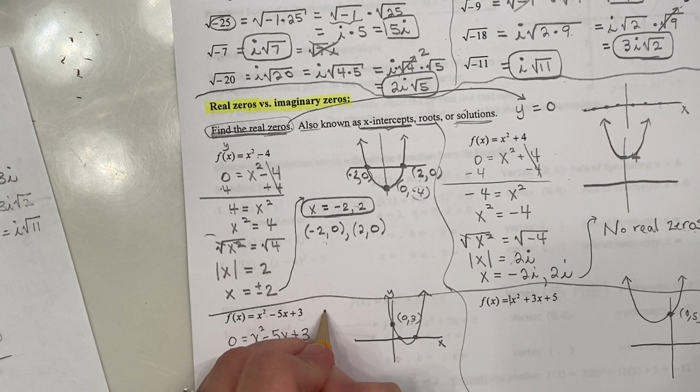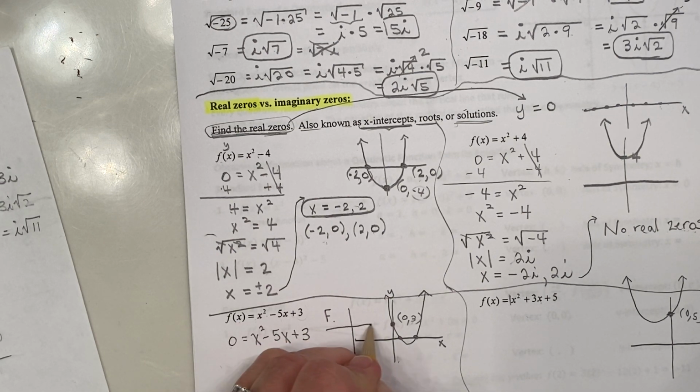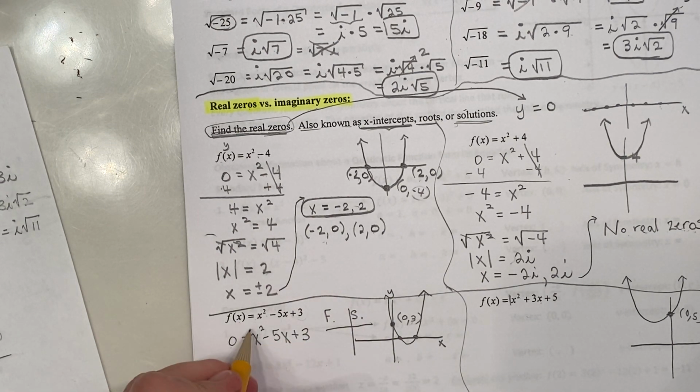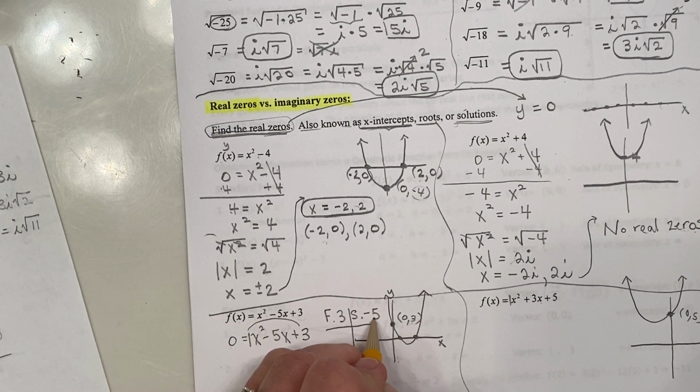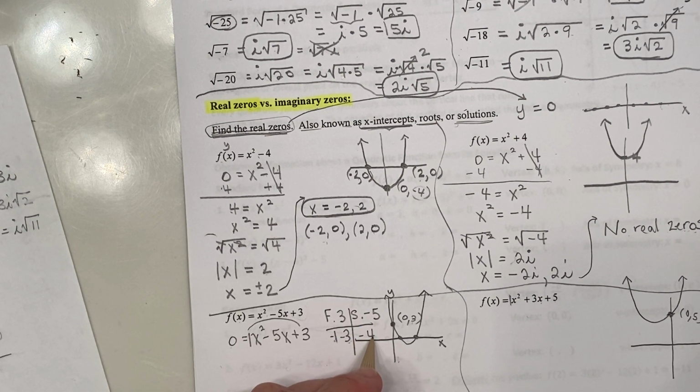Well, let's see if we can factor this. We need the factor sum chart. We need factors of a times c, or 3, that sum to b, that sum to -5. The only factors of 3 are 1 and 3, but there's no way when I make one or both of these negative to get +3, and I add these, that I'm going to get -5. So that tells me that I cannot factor this quadratic equation.